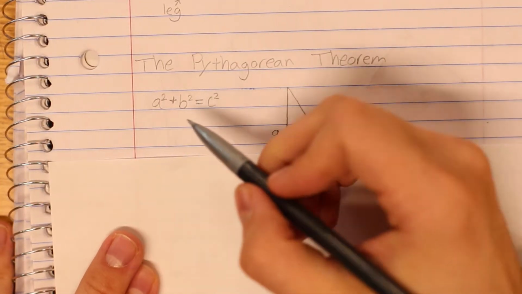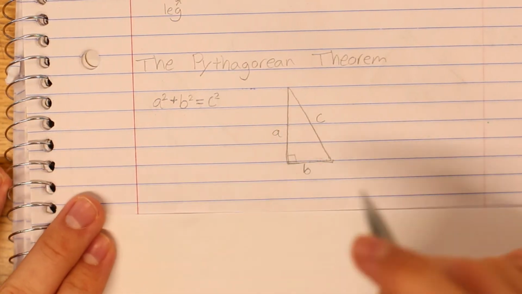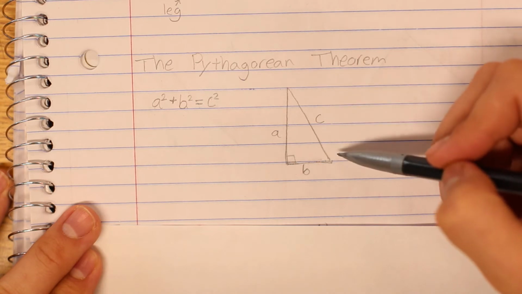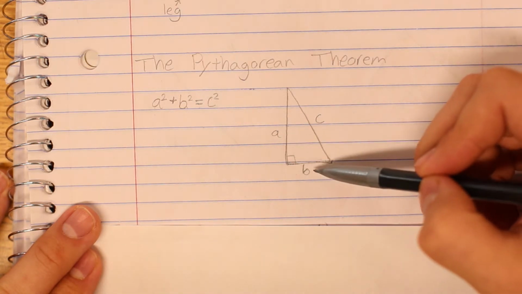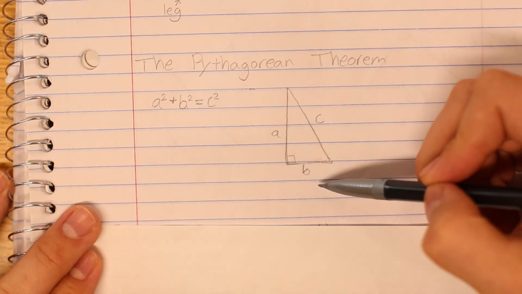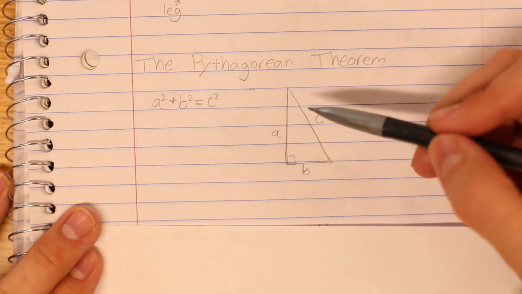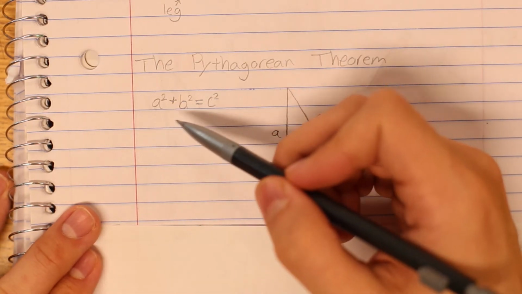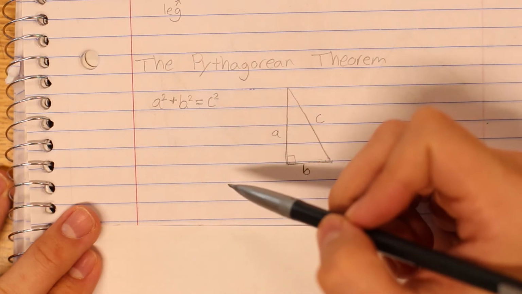Pythagorean theorem, here it is. A squared plus B squared equals C squared, where A and B are the legs and C is the hypotenuse. It's not important which leg you label A and which you label B, because they're both legs. Just so long as you label one A and the other B, you're good. The hypotenuse always needs to be C, because the two legs, if you square them and add them together, equal the hypotenuse squared.